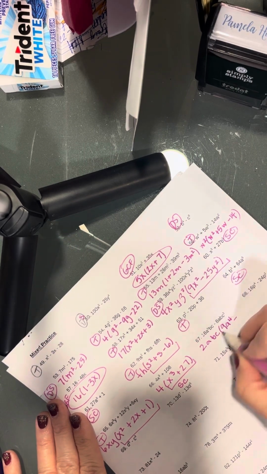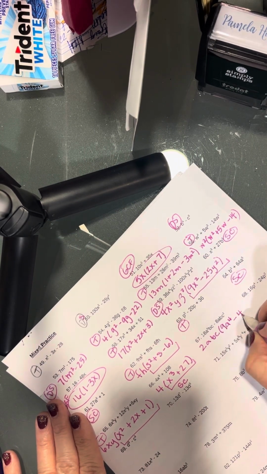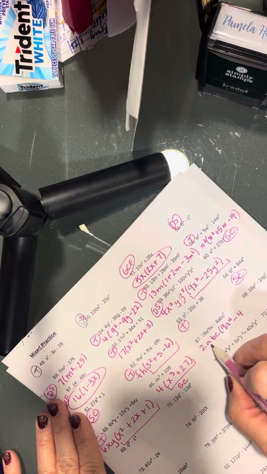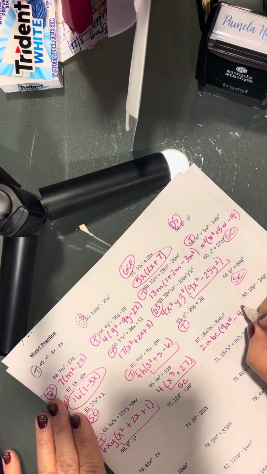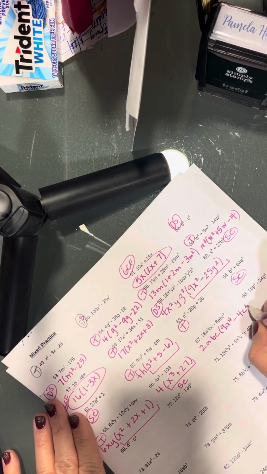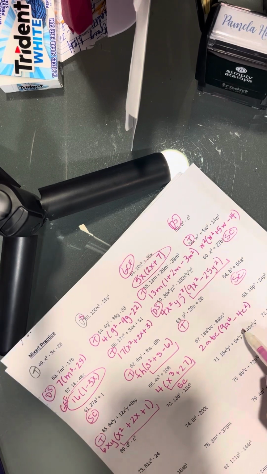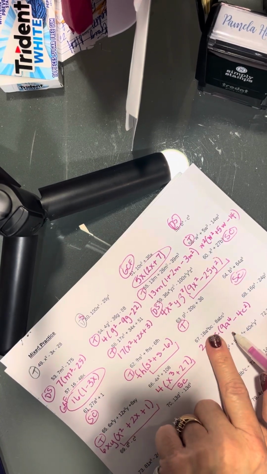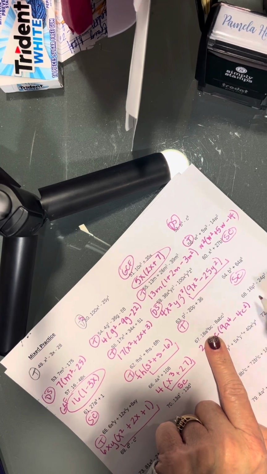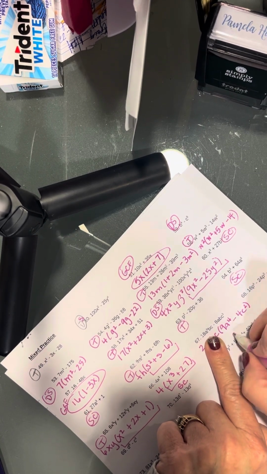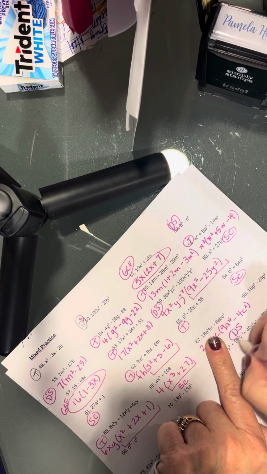Minus 2 times what is 8? 4. A times what is a? 1. B times what is b? 1. C to the first times what is c to the third? That would be c squared, so 4c squared. So now when I look at this, this is the greatest common factor, but this is clearly right here a difference of squares, because these are squares. So that's going to be a difference of squares.